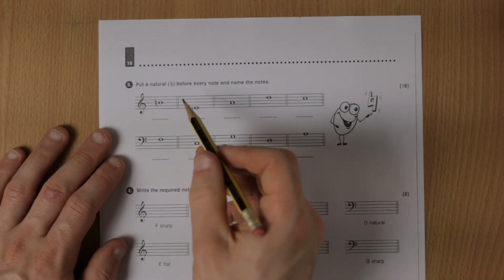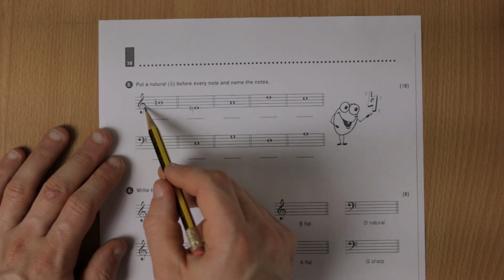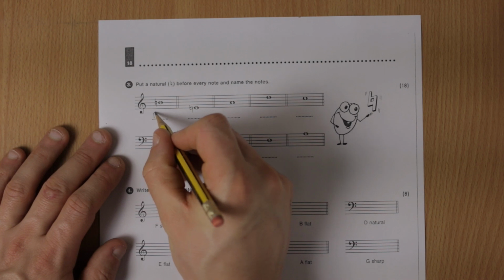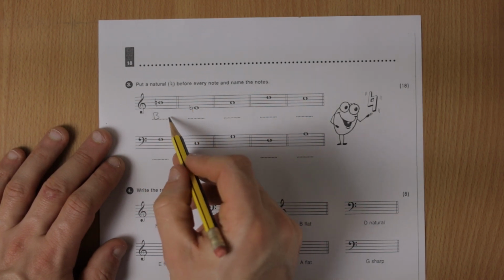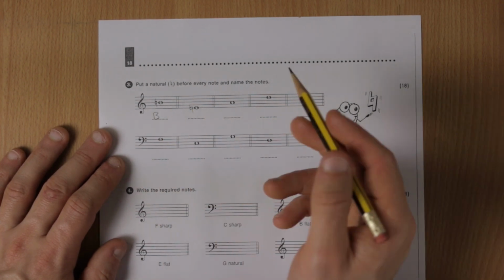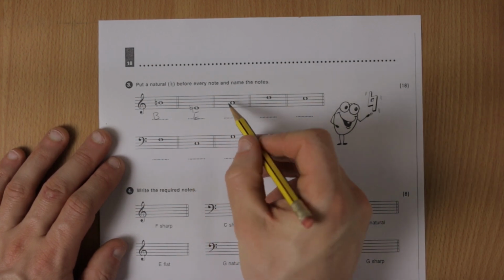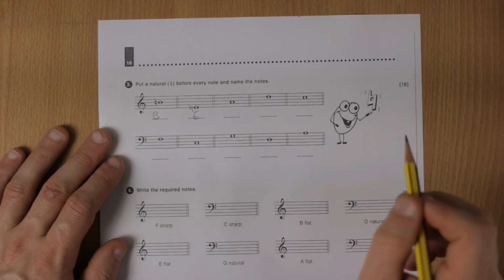And then we name it. So we've got to name this one actually. So that is every green bus. That is a B natural. Now they haven't really given us space to write natural, so I'm just going to put B because that's the same thing. And this one, I'll do this for you. That's an E. Okay, so just put a natural in front of all of those and name the notes.